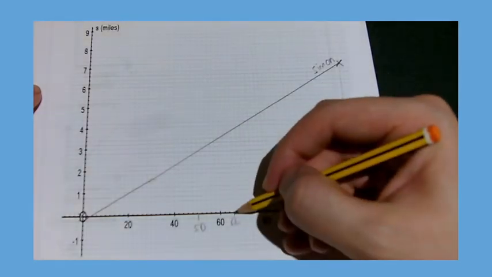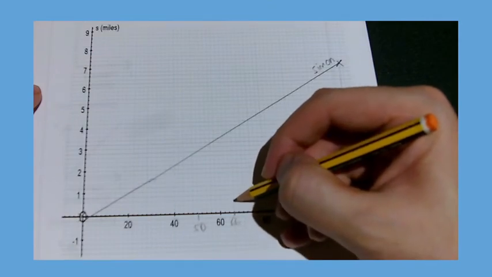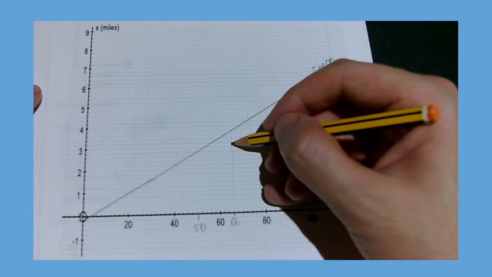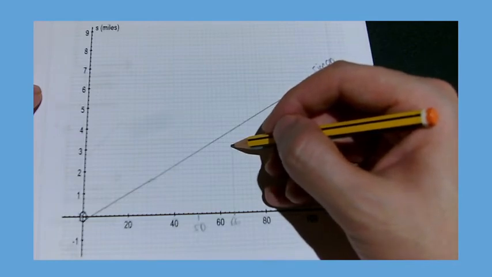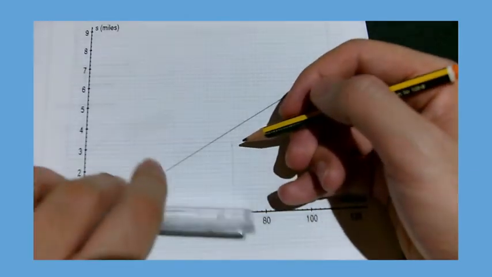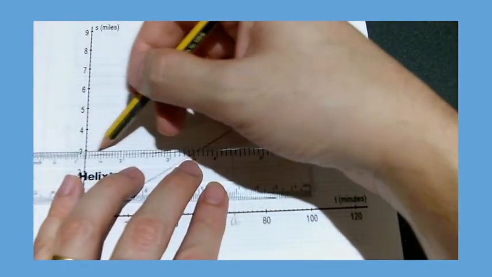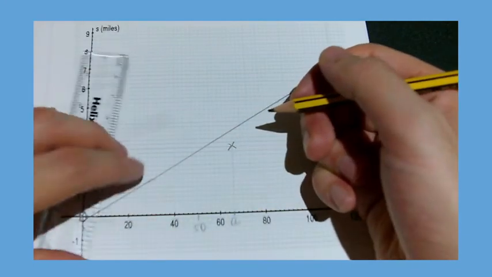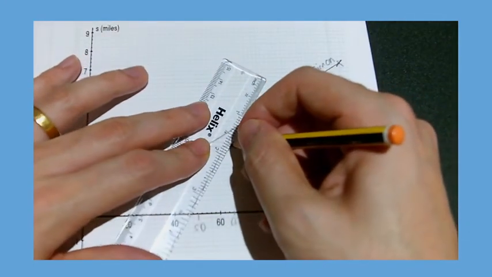And at that point, 16 minutes later, she's done 3 miles. I just have a look at this and make sure it's all correct. Yep, it does that. So we can do that part of the journey.